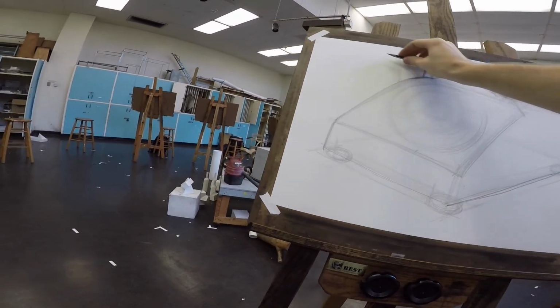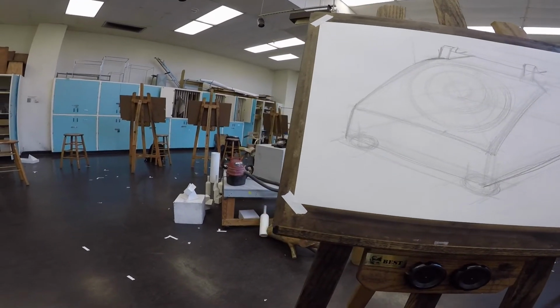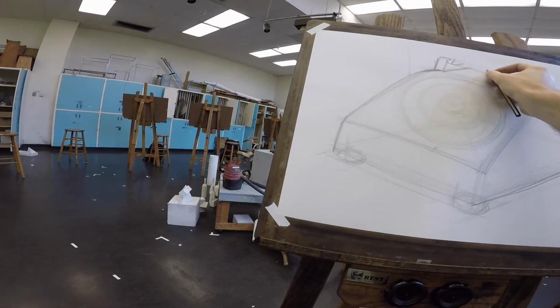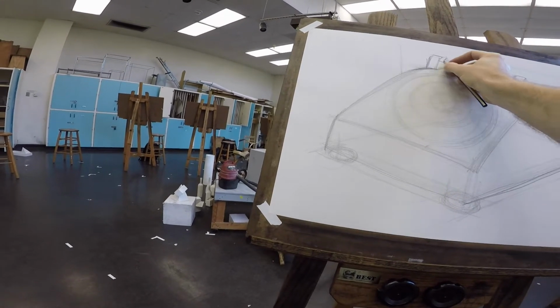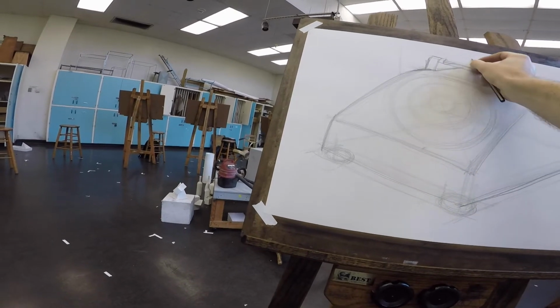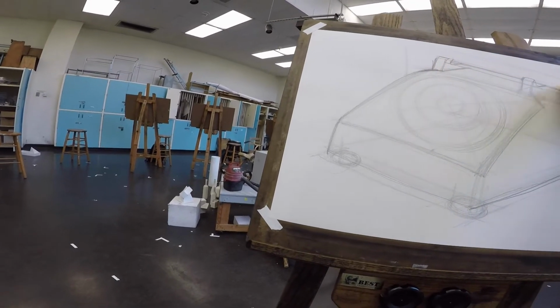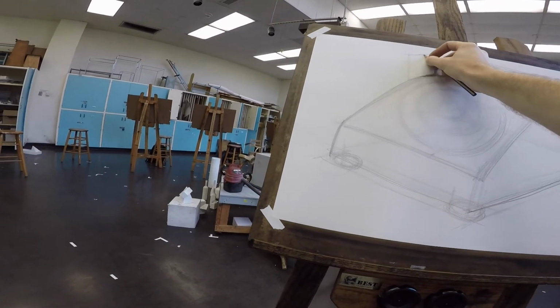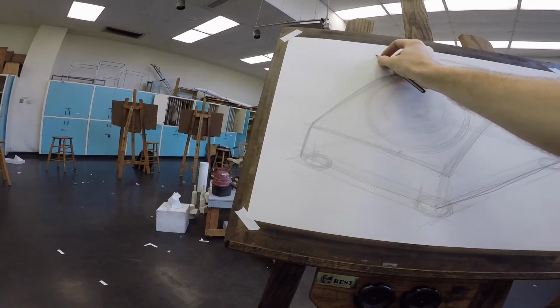So that's one of those axial lines that we draw that we can't see. Although we do see the bottom of the phone or the receiver coming across right here and the top. And this is just a little bit of a curve. So we draw it back and forth to get the symmetry right.